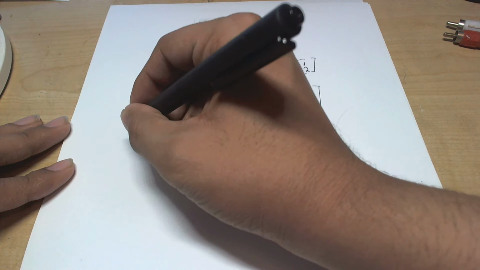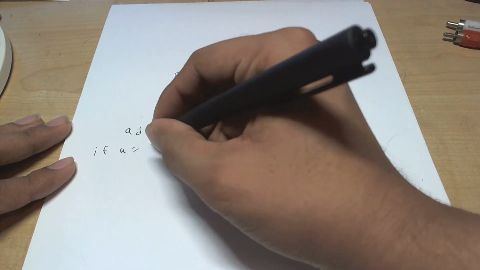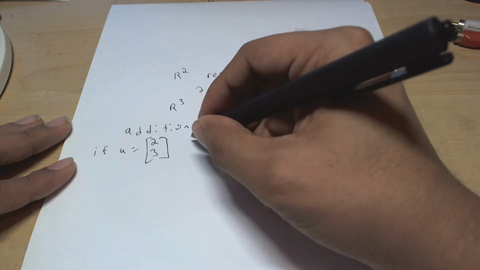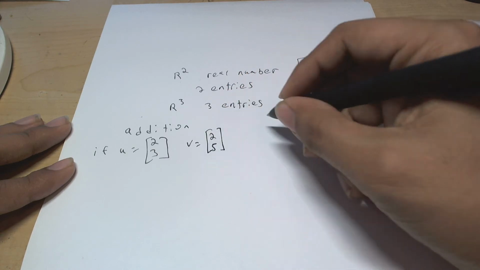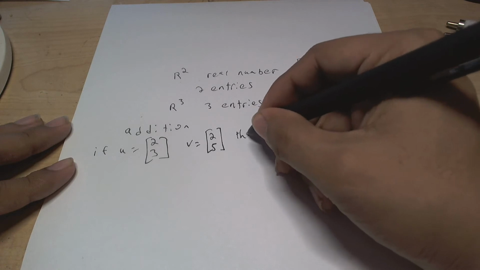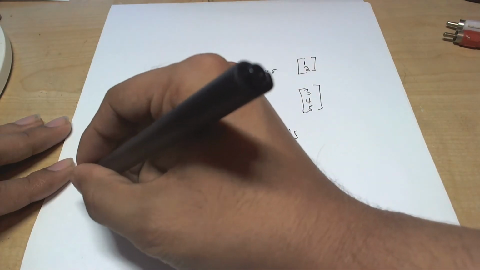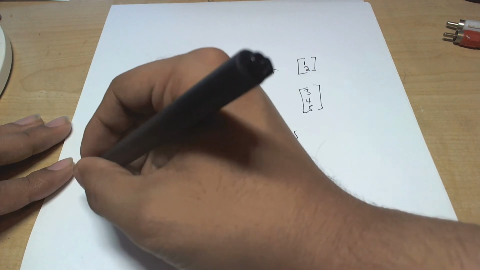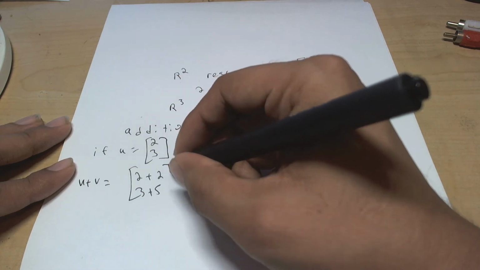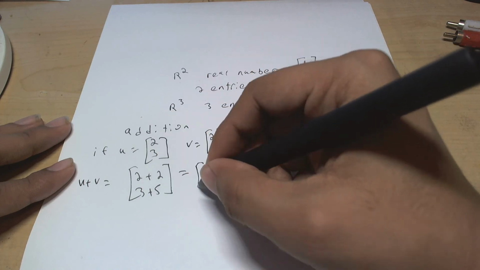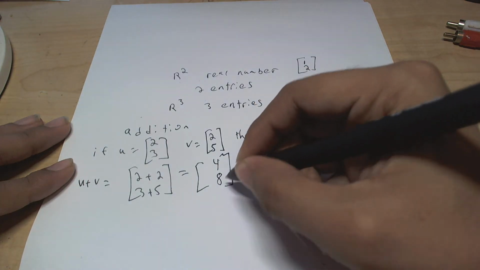Now for addition, if we get a u that equals 2, 3, and v that equals 2, 5, I'm just lifting this up almost directly from the book, then u plus v equals 2 plus 2 and 3 plus 5. All you do is add right across. And that becomes 4 over 8. All right?